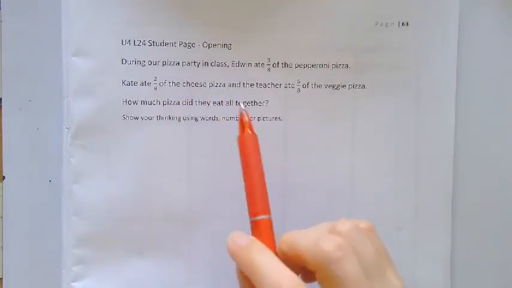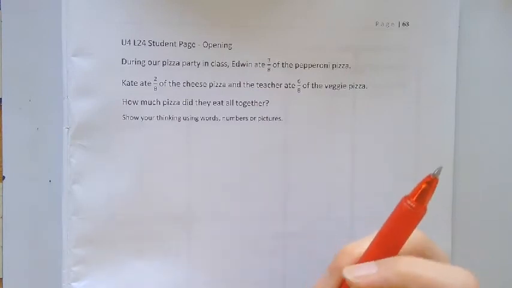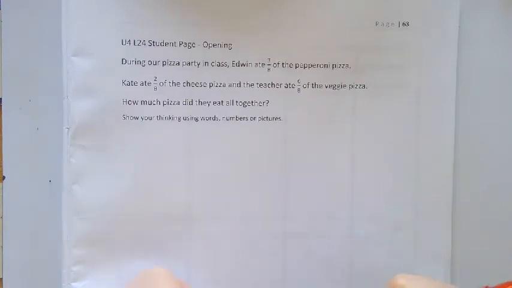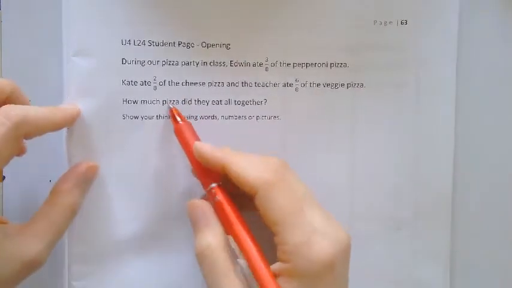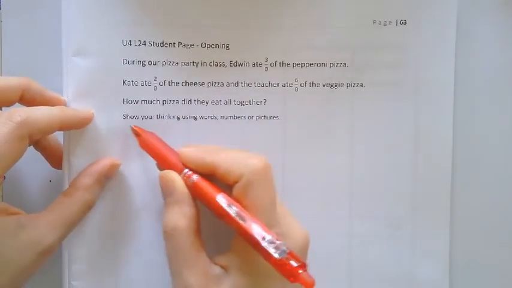during our pizza party in class, Edwin ate 3/8 of the pepperoni pizza. Kate ate 2/8 of the cheese pizza. And the teacher ate 6/8 of the veggie pizza. How much pizza did they eat all together? The question is, how much did they eat all together? Show your thinking using words, numbers, or pictures.